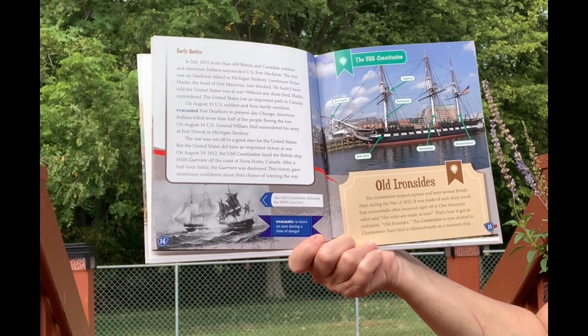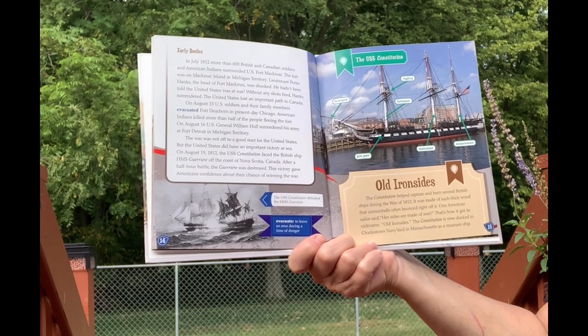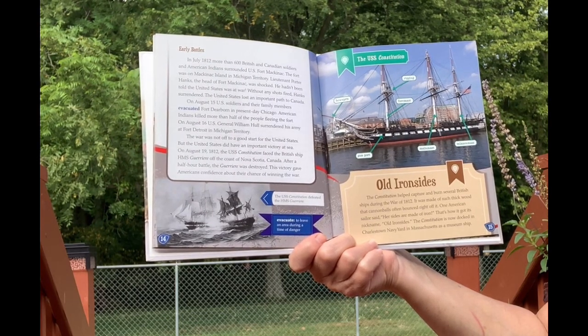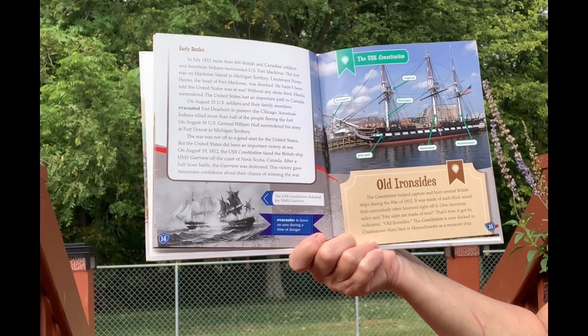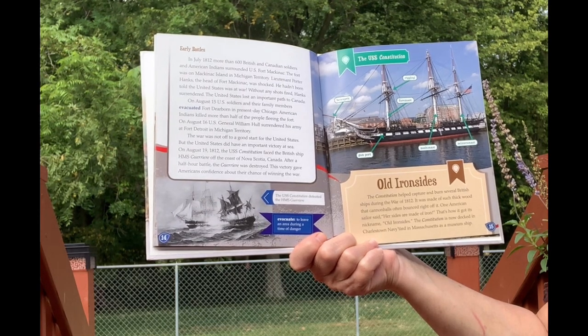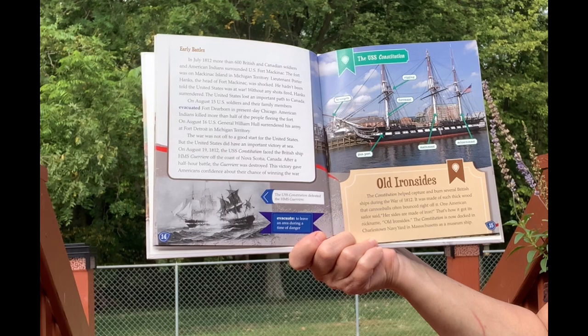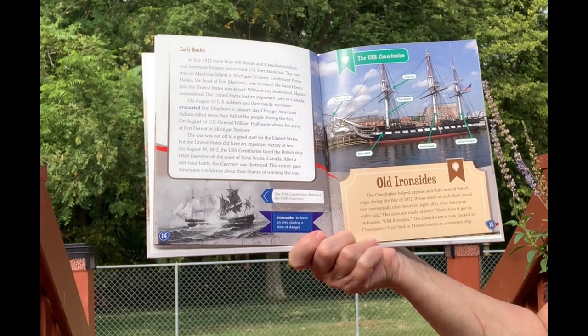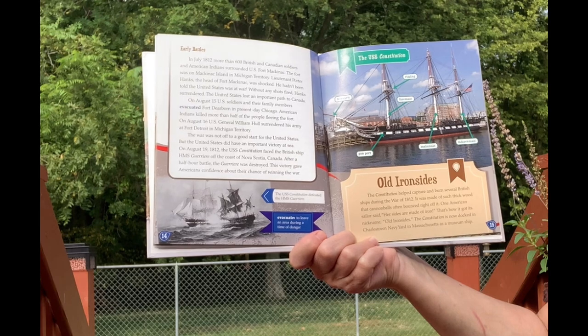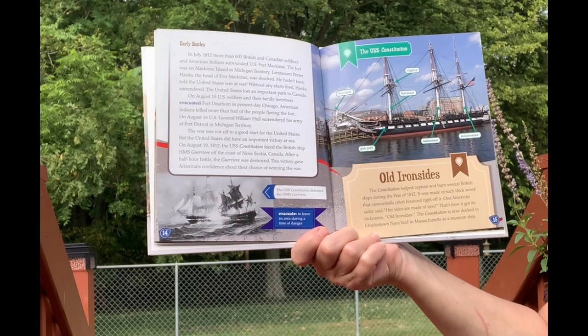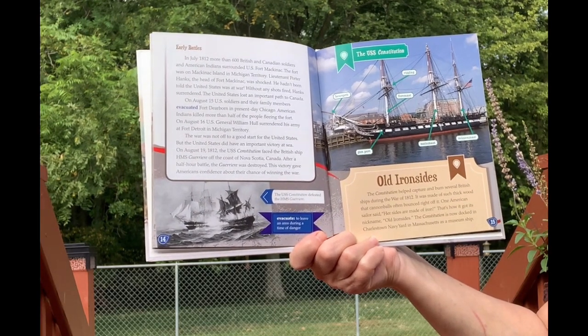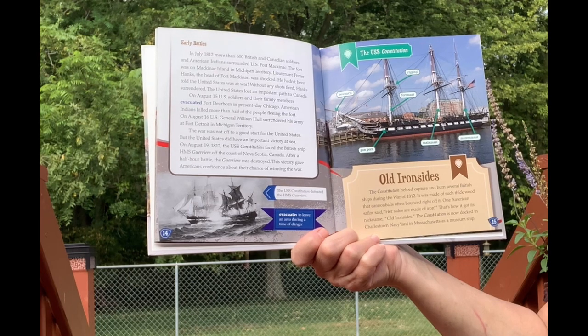On August 15th, U.S. soldiers and their family members evacuated Fort Dearborn in present-day Chicago. American Indians killed more than half of the people fleeing the fort. On August 16th, U.S. General William Hull surrendered his army at Fort Detroit in Michigan Territory. The war was not off to a good start for the United States.